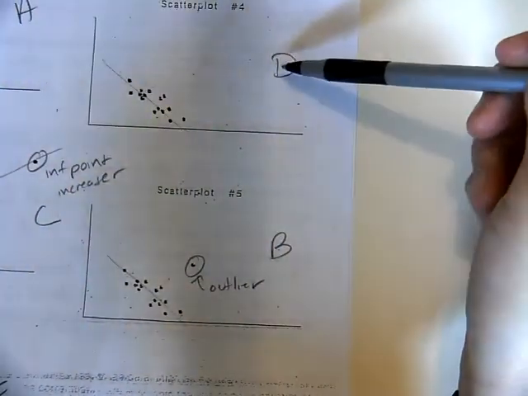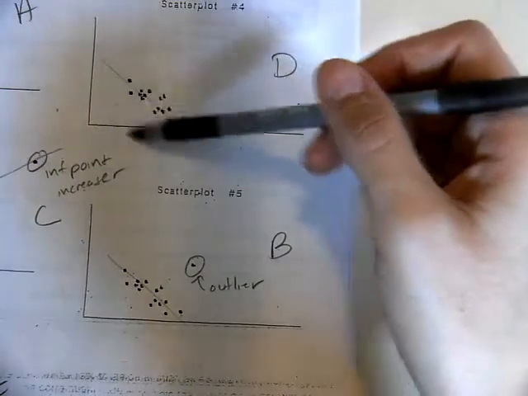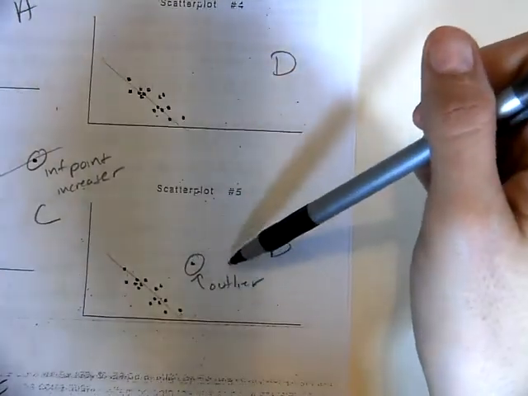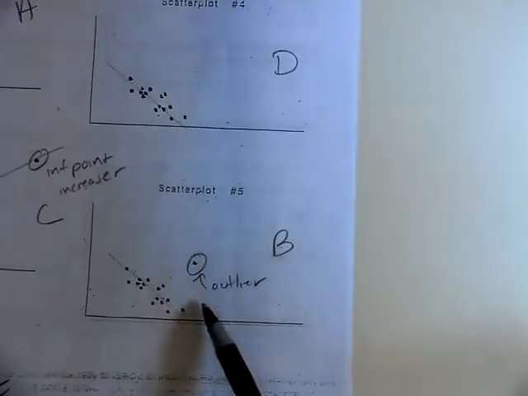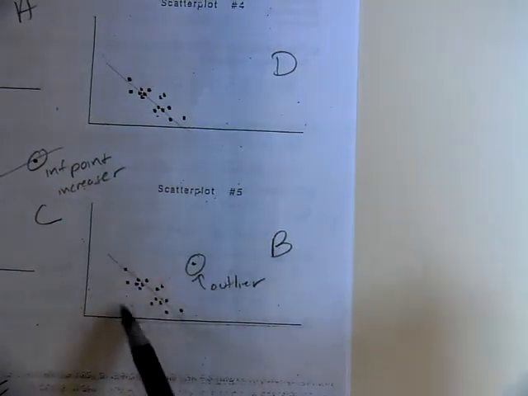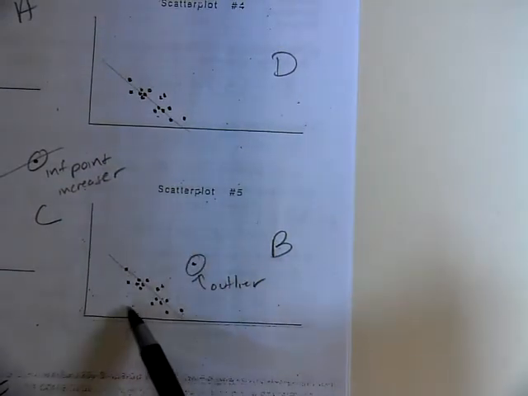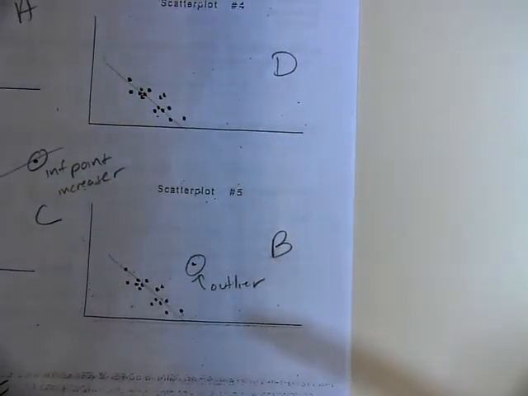And then 4 and 5 are kind of similar because they're both in the negative direction. 4 is D, it's negative 0.83. And then 5 is B because again we have that outlier. So the r value is still going to be negative, but it's going to be much weaker.